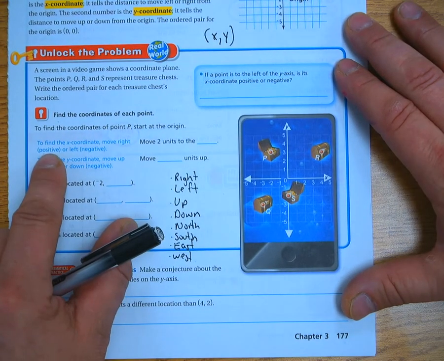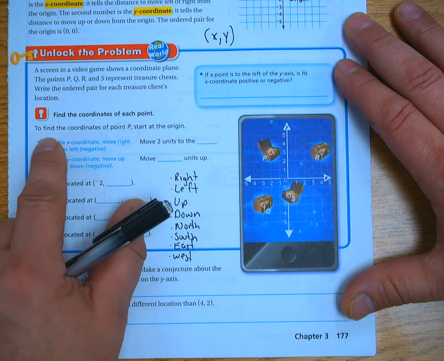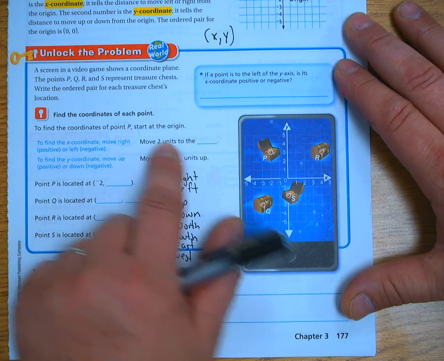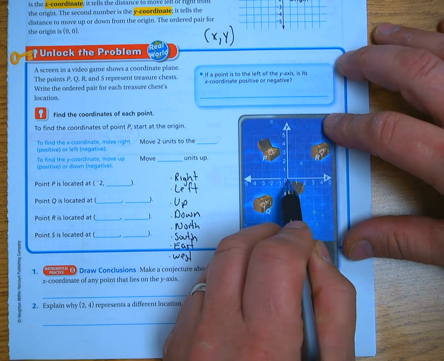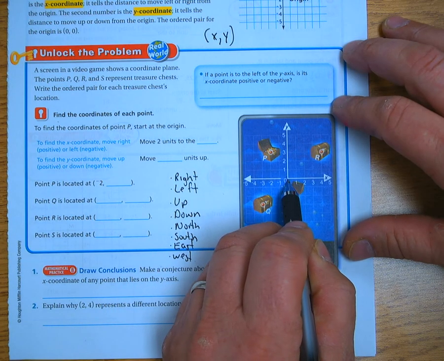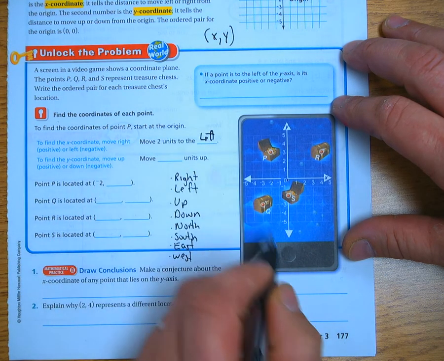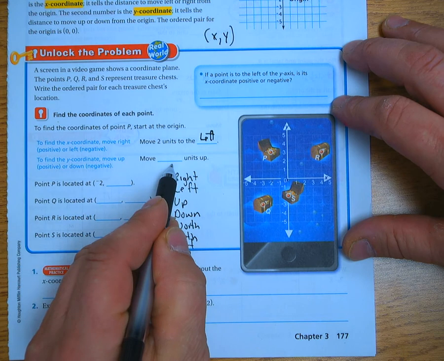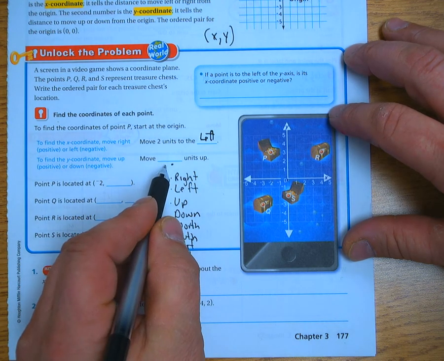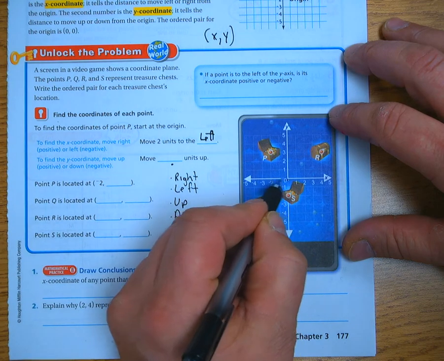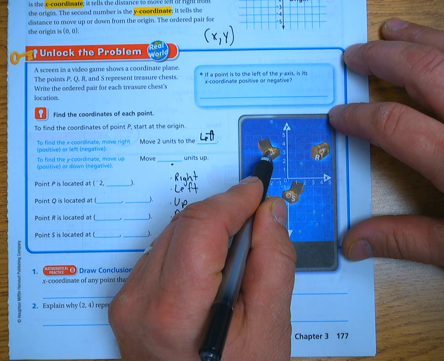So I'm going to come down here and we're going to find the coordinates of each point. To find the coordinates of point P, start at the origin. So here's P. I'm going to start here at the origin, move 2 units to the left, and then I'm going to move up 3 units.